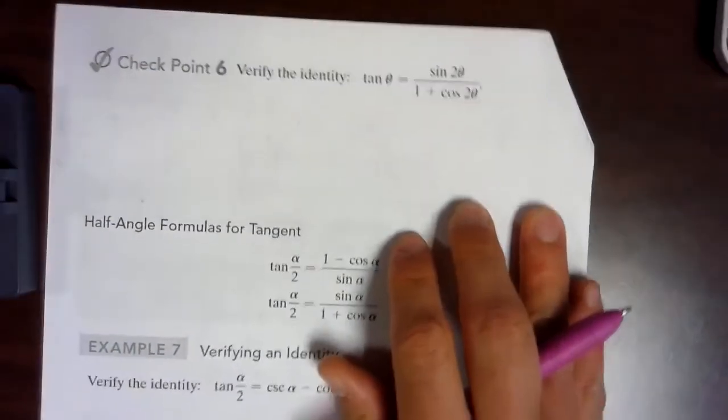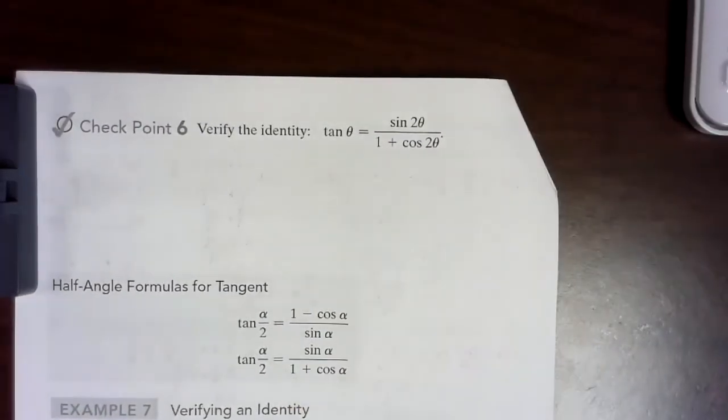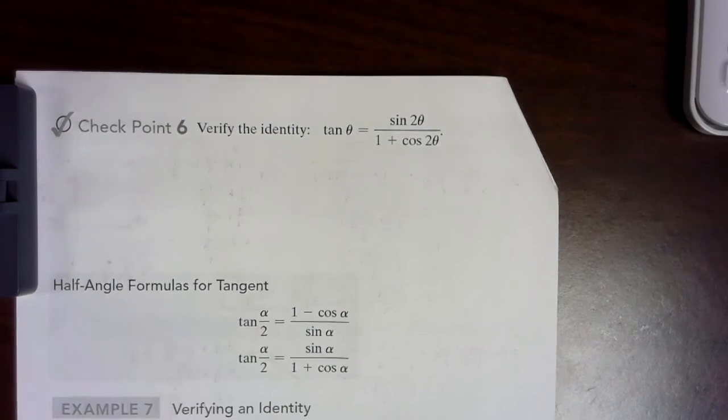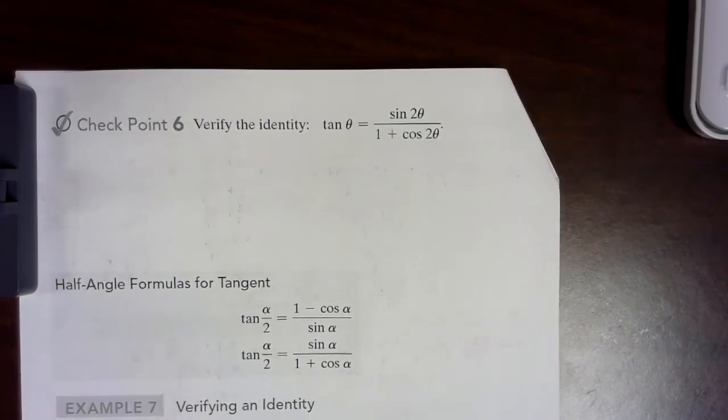verify the following identity to once again get it to equal tangent. So go ahead and hit pause. You might need to look back at some of those formulas to figure out where to get to. I'll have the answer for you shortly.